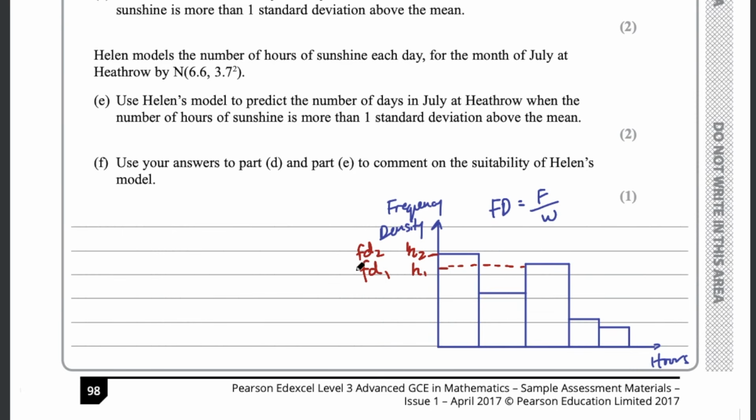So we can say that the frequency density of 1 divided by the frequency density of 2 will equal the height of the first bar divided by the height of the second bar. So for part A, that will be the equation that allows us to solve this problem. And make sure you get the heights and the frequency densities around the right way.